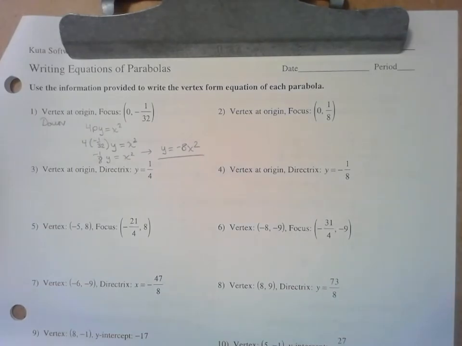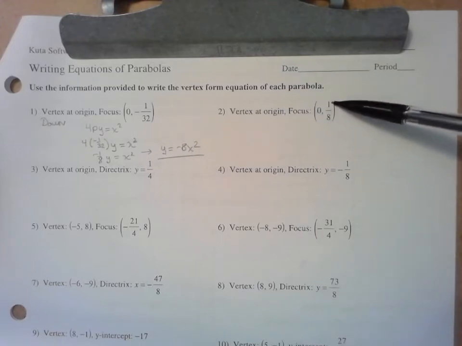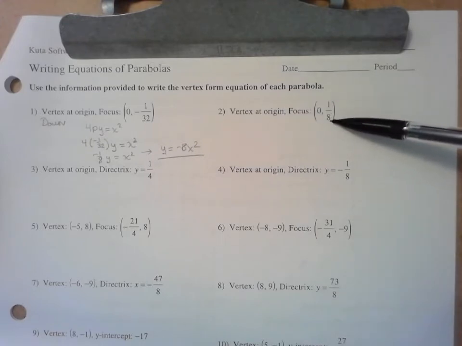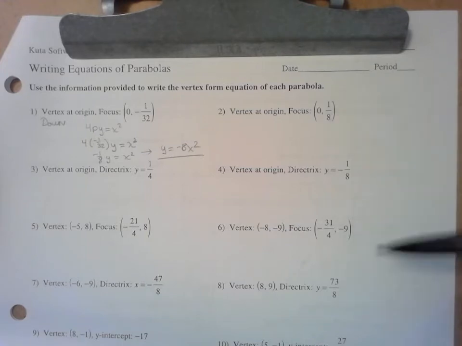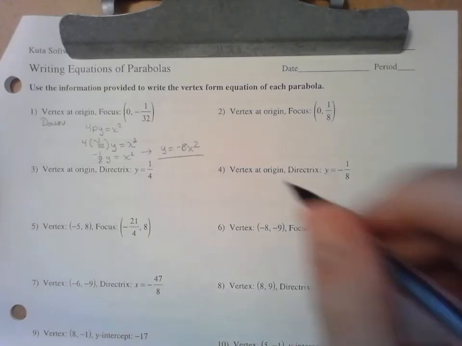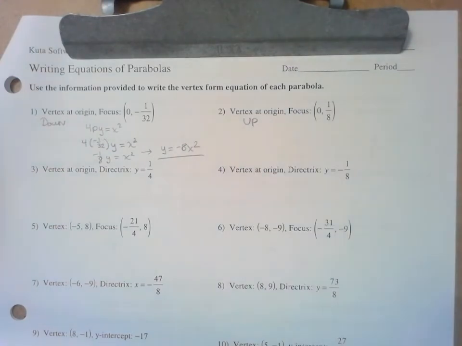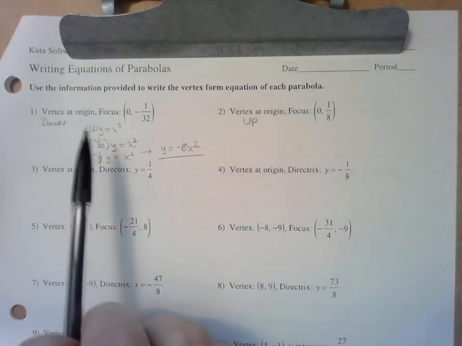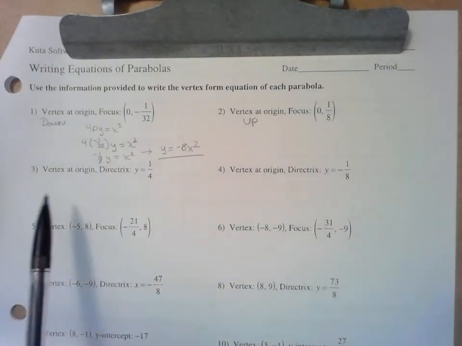Now, like I said earlier, I'm not going to answer or work through all of these. That video would take a long time. But let's first talk about the direction that each of these parabolas is facing. If our vertex is the origin, where is the point (0, 1/8) with respect to that origin? That focus is above it, so we think this is going to open up. We're going to use the same 4py equals x squared.